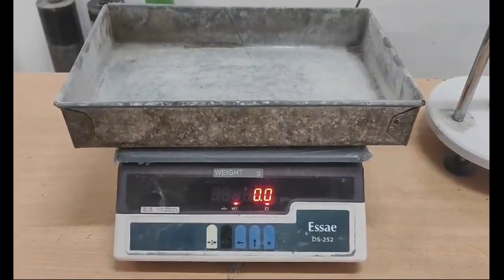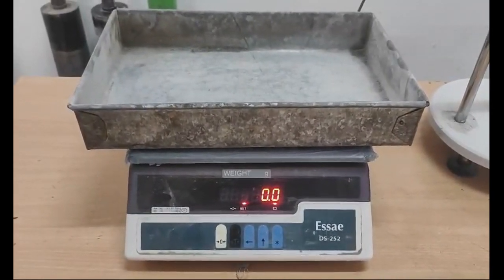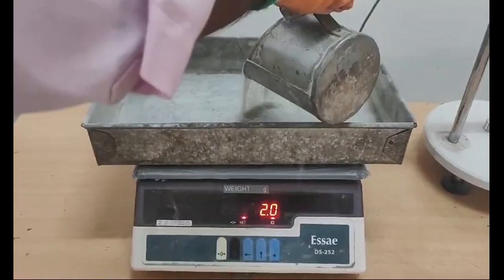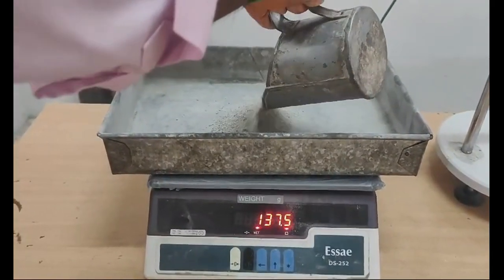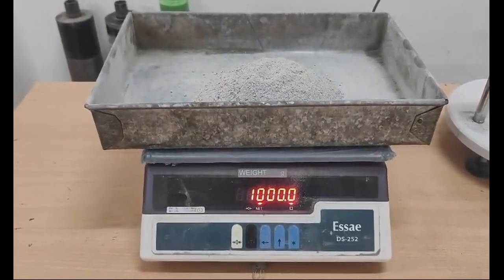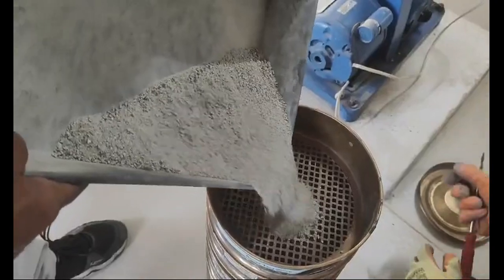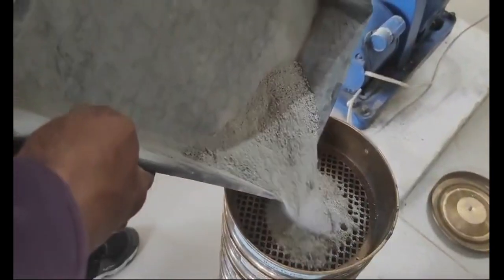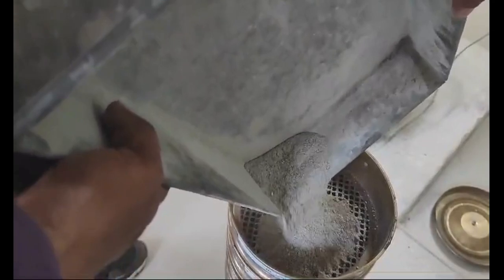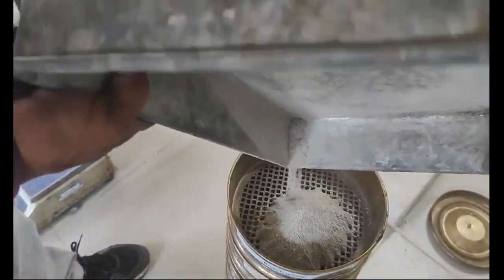For the conduction of the sieve analysis test, measure 1 kg of fine aggregates and fill that fine aggregate in the sieve set. Exactly take 1 kg or 1000 gram of fine aggregates for the conduction of sieve analysis. Pour the fine aggregate on the 4.75 mm sieve and keep the entire sieve set on the sieve shaker by closing the lid of the 4.75 mm sieve.